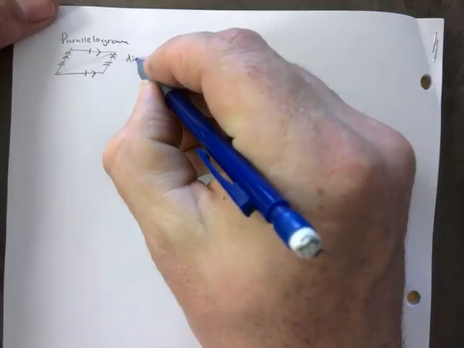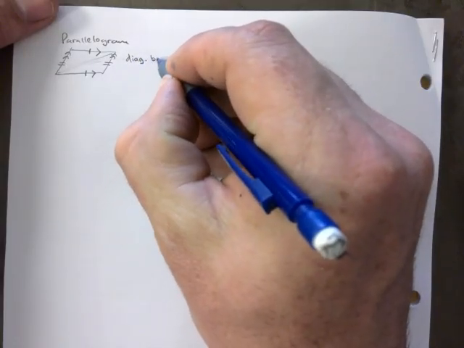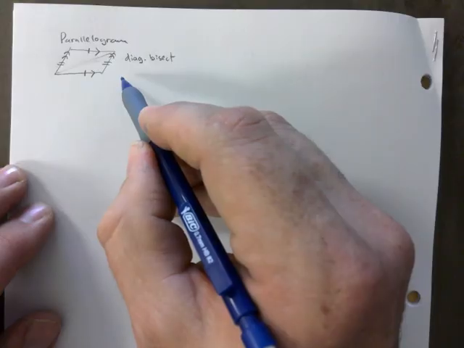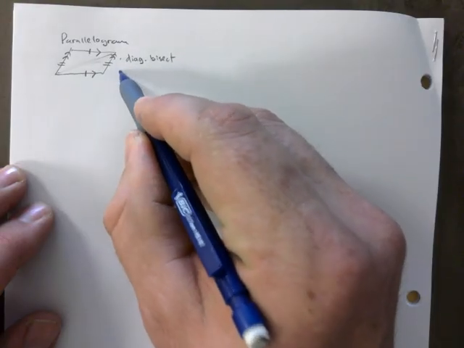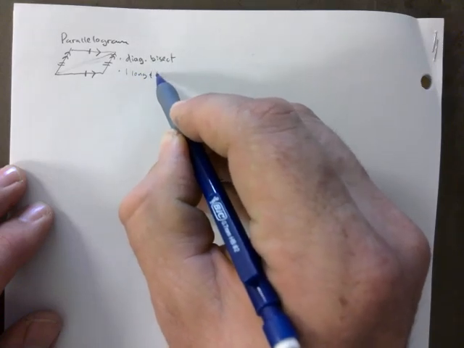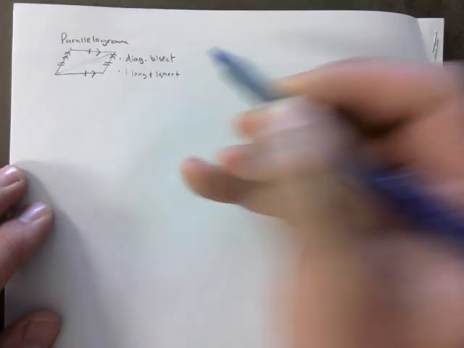I'm just going to say this. Diagonals bisect. And that's it. Maybe I will say one long and one short. I'm just going to give myself something here to go off of if it ever comes up.